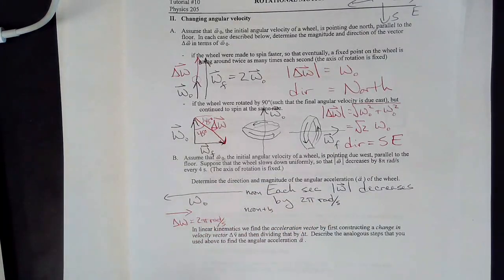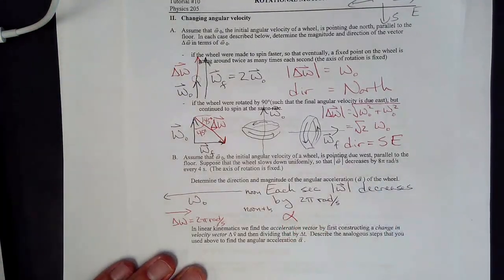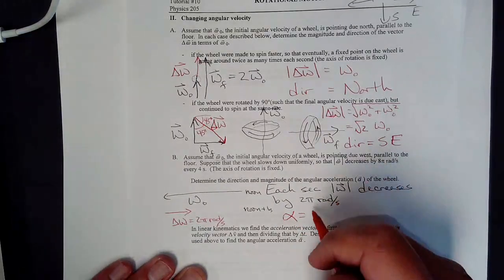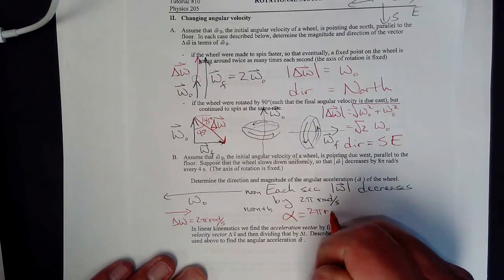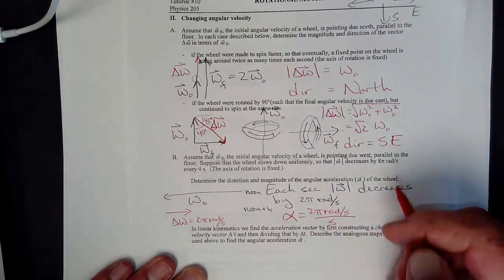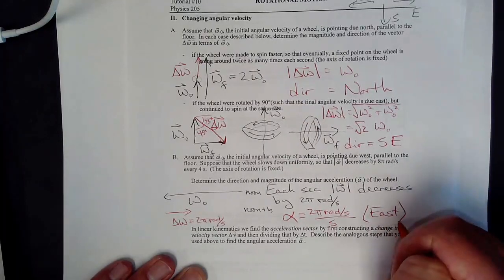And that gives me my value of the angular acceleration. It's going to be 2 pi radians per second for each second, and the direction of that would be east, opposite the original omega direction.